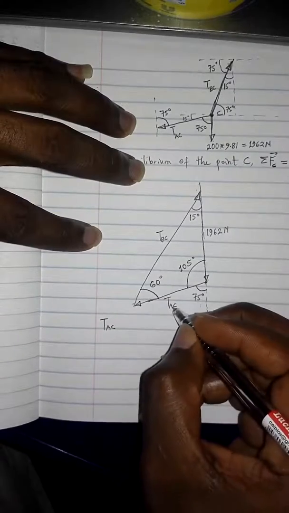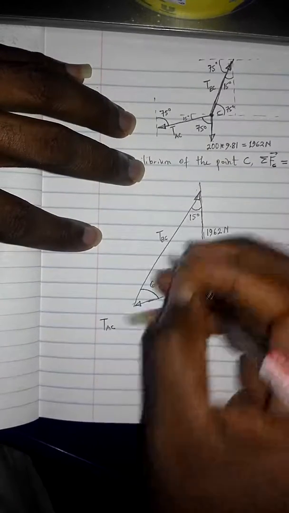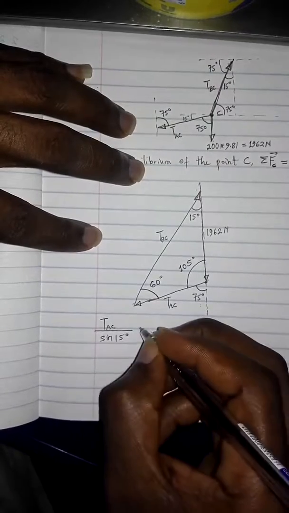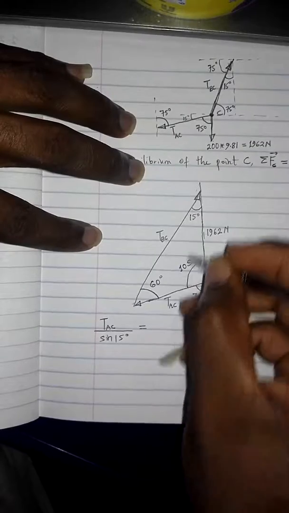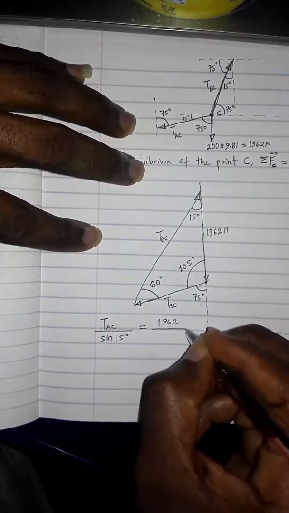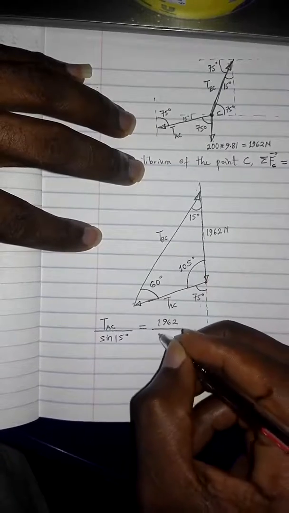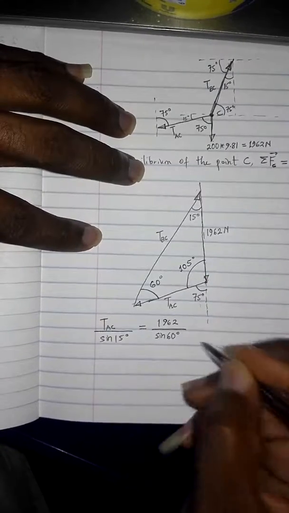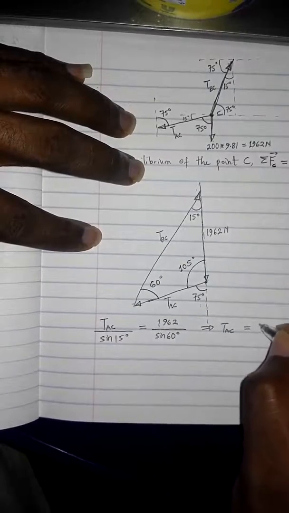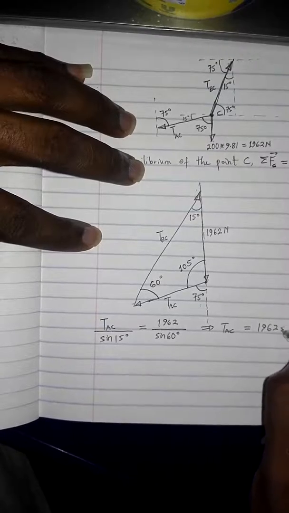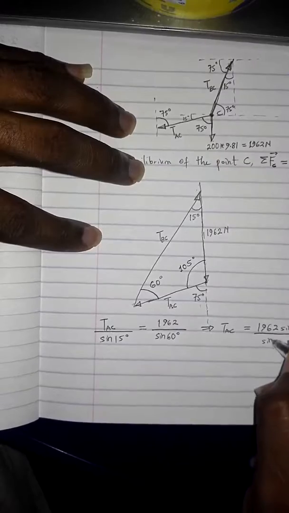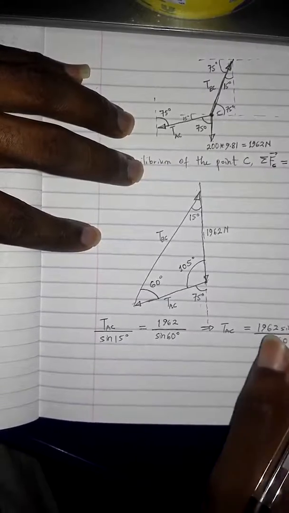So I know that TAC divided by the sine of the angle opposite it, that's sine 15 degrees, is equal to 1962 divided by the angle opposite it, sine 60 degrees. Alright, so from here I get my TAC to be equal to 1962 sine 15 degrees divided by sine 60 degrees.